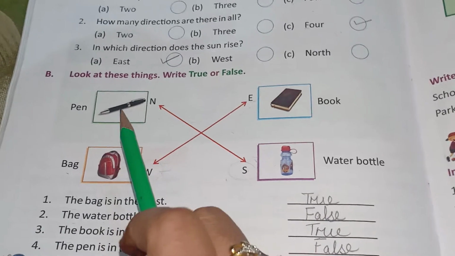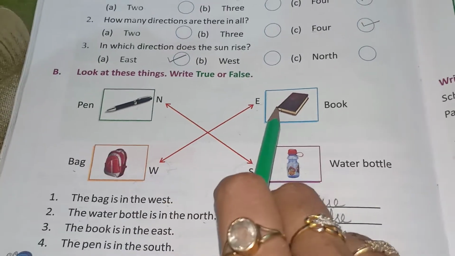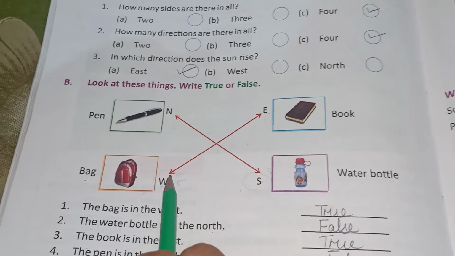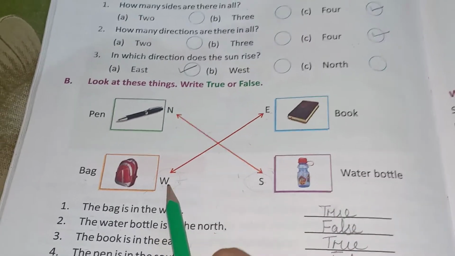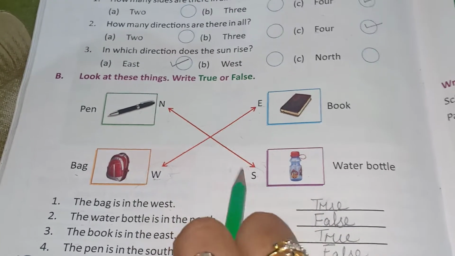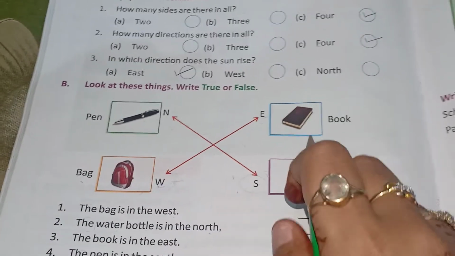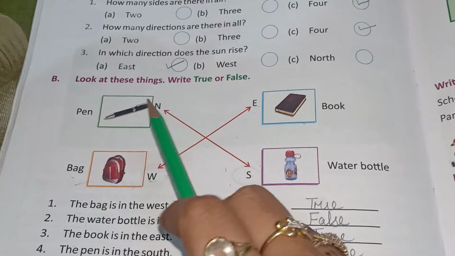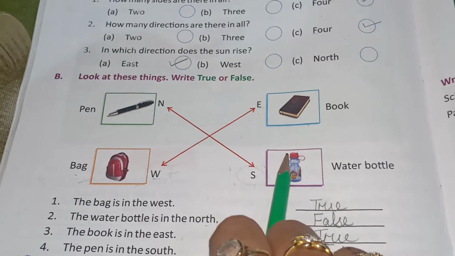So I hope you have completed, but I will explain again. In this there are 4 pictures given and a direction is also given with red arrows. Okay, east is this side, west is this side, south is this side, and north is this side. In the east direction we can find the book, in the west direction we have the bag, in the north direction we have the pen, and in the south direction we have the water bottle.